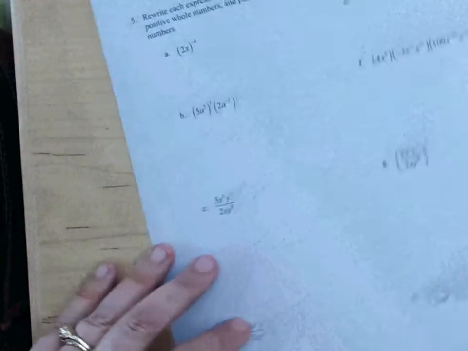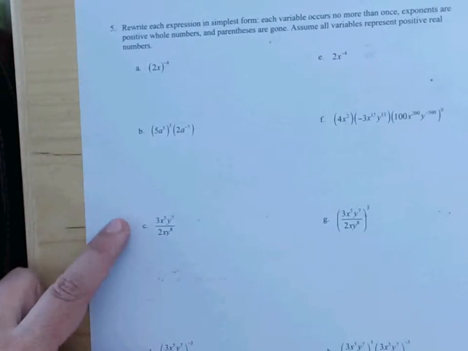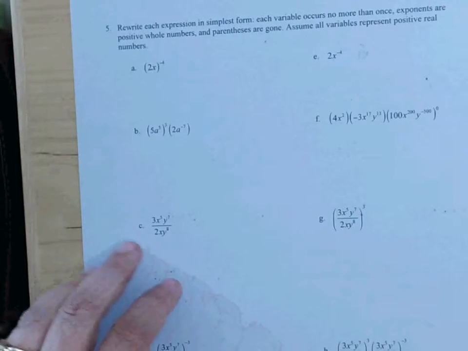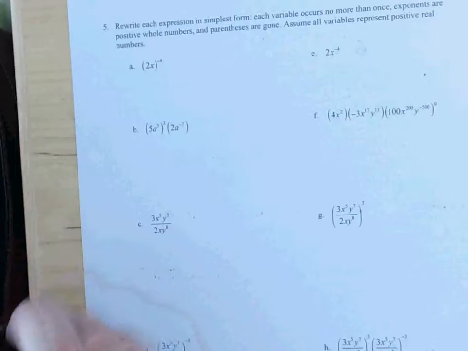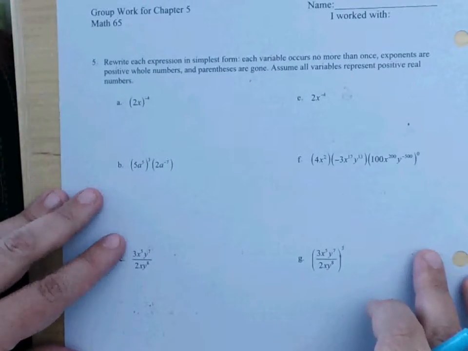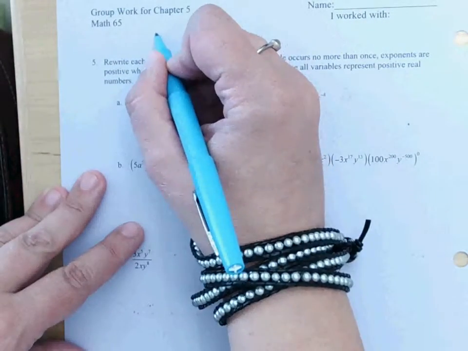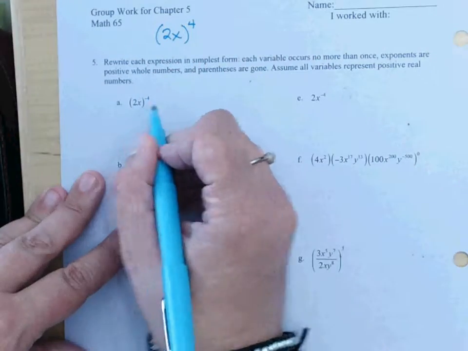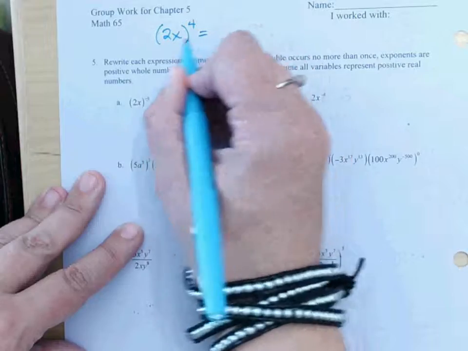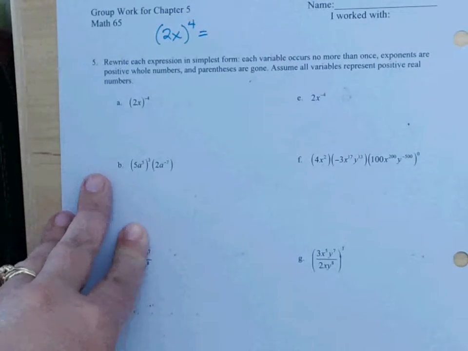Okay, let's look at the back. This is what really trips people up. Now remember, we always want to have positive exponents in the end. So I was suggesting in group work earlier that you might do something like this, 2x to the fourth, and then apply the negative exponent. What is 2x to the fourth?